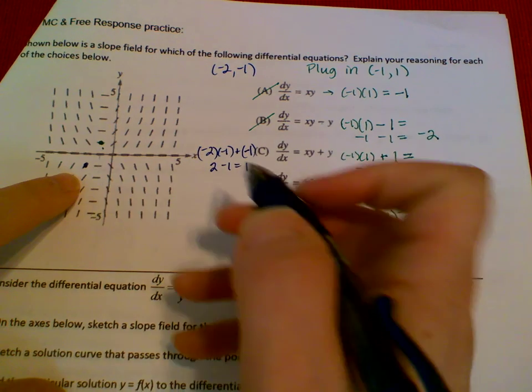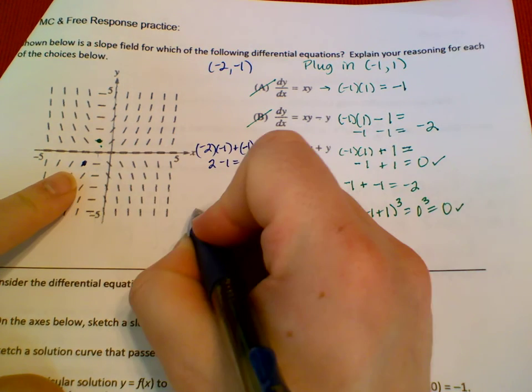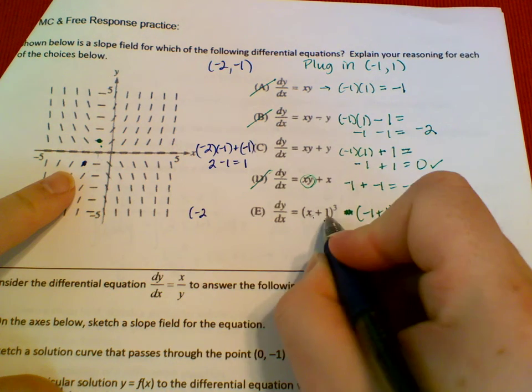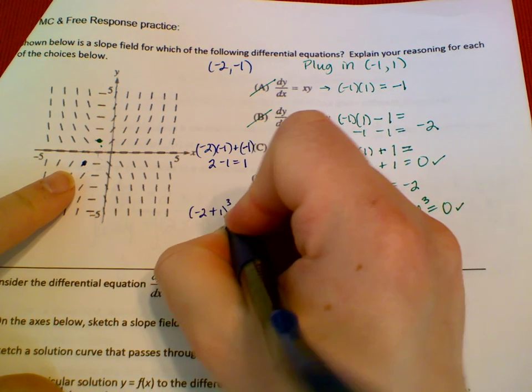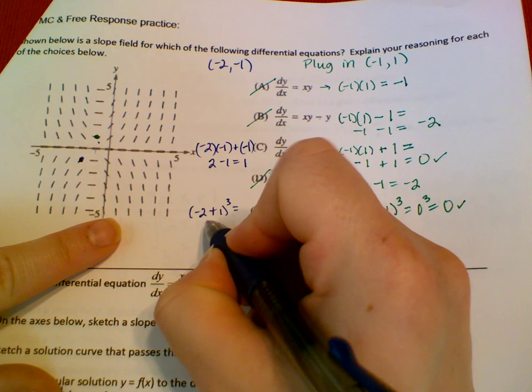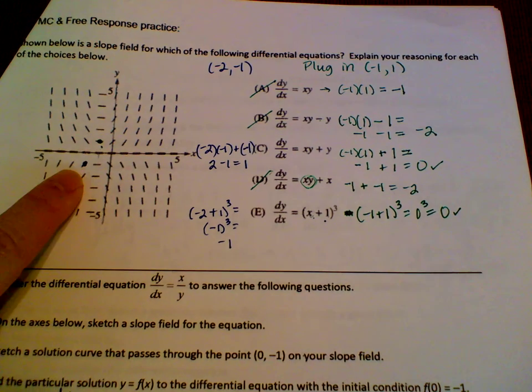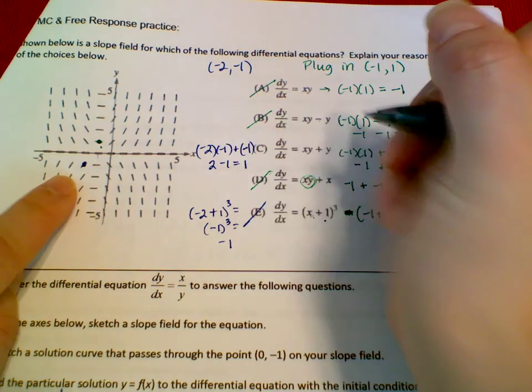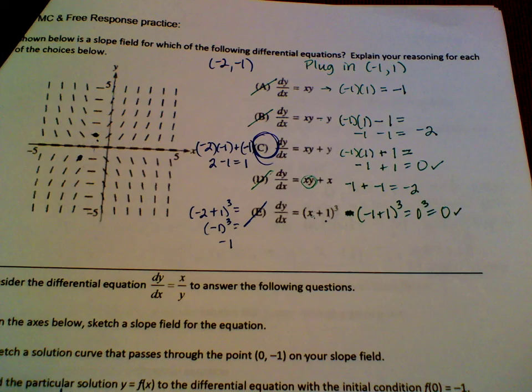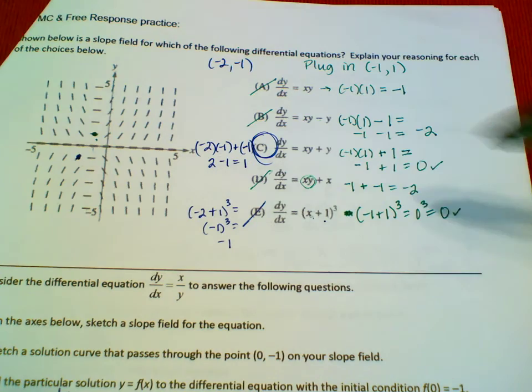Let's try down here for E. If I plug in -2 plus 1 cubed, I get a slope of -1 cubed, which is -1. Well, the slope here is definitely not -1, so we can eliminate E, and the answer is C. So we had to plug in some points here to find the solution. Questions on how I did that? It's tedious. These problems can be tedious if there isn't an easy pattern to recognize.